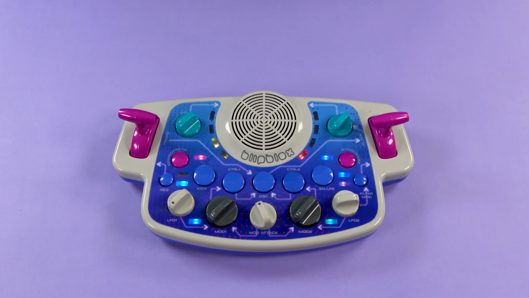Hey, this is Troy from Playtime Engineering, and in this video I'm going to show you how you can record music from your Blipblox onto your computer. This is a pretty easy process, and it's just a fun way to record your sounds and to share them, turn them into MP3s, and just maybe even edit them a little bit in some music editing software.